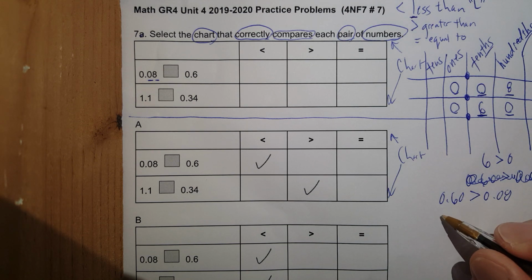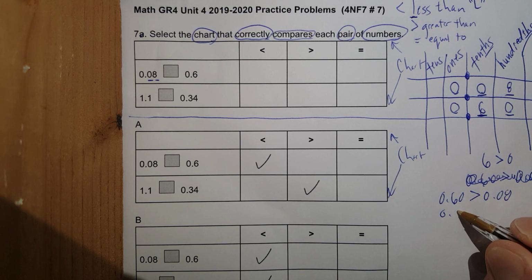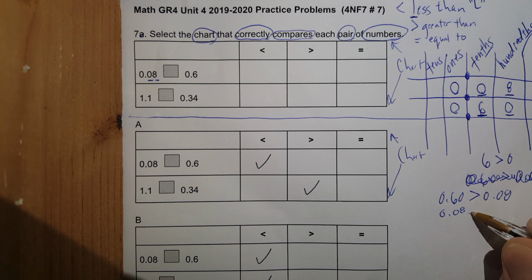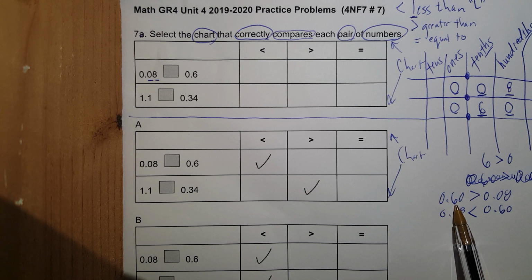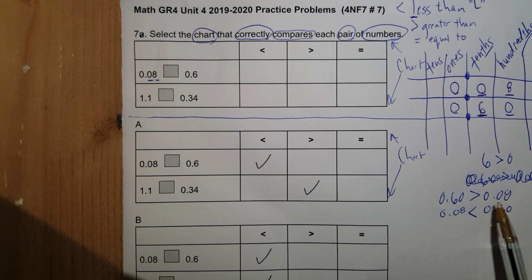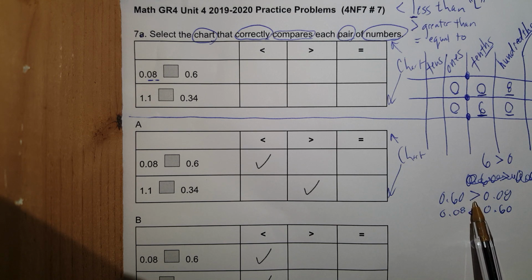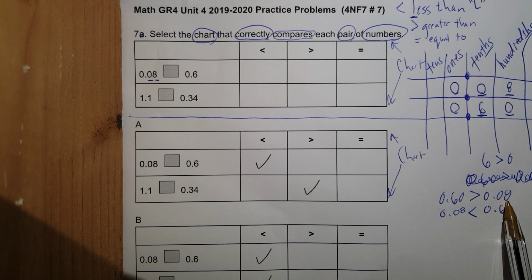Remember, you can also write this as 0.08 is less than 0.60. Okay? I need you to be able to go back and forth. 0.6 or 60 cents is greater than 8 cents. 6 dimes is bigger than 8 pennies.